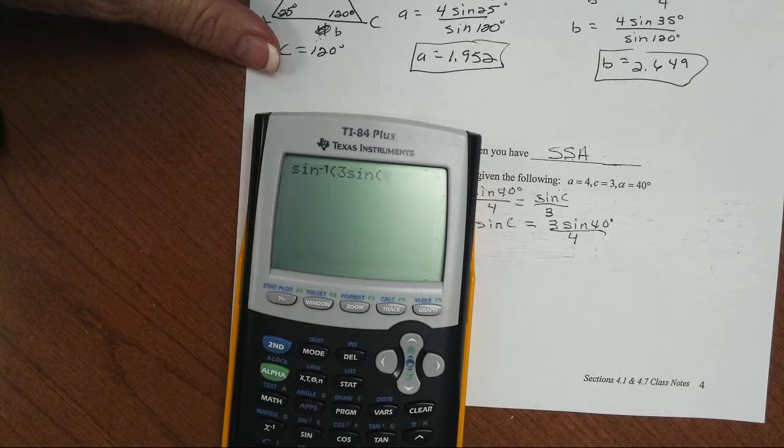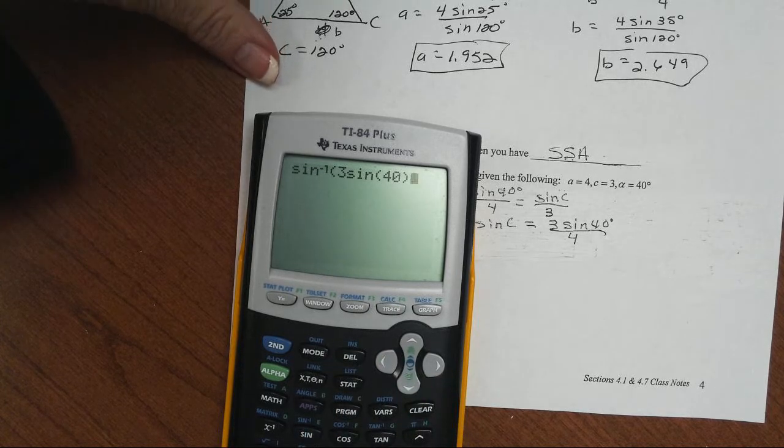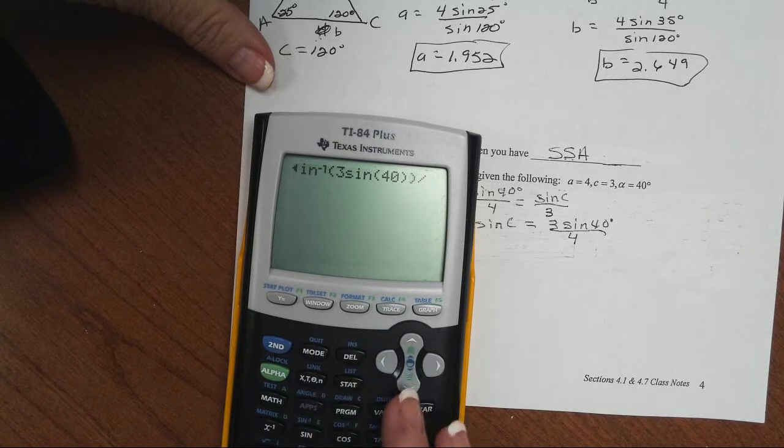Let's type it in. Make sure you're in degree mode. That would be a really good idea. And we're going to divide by 4. And I hope that'll get it for us.